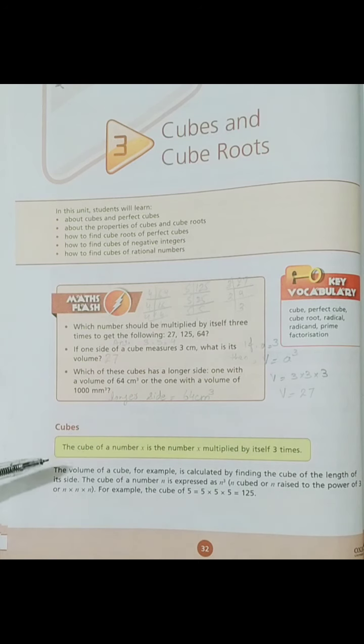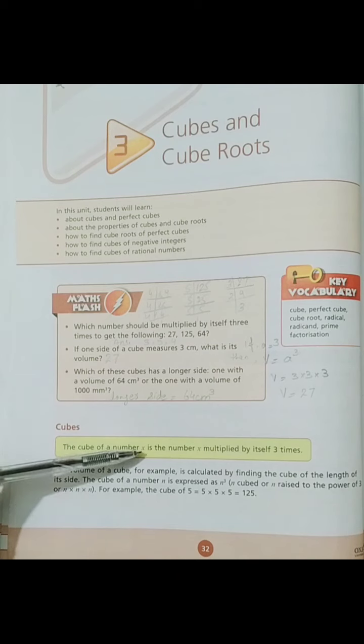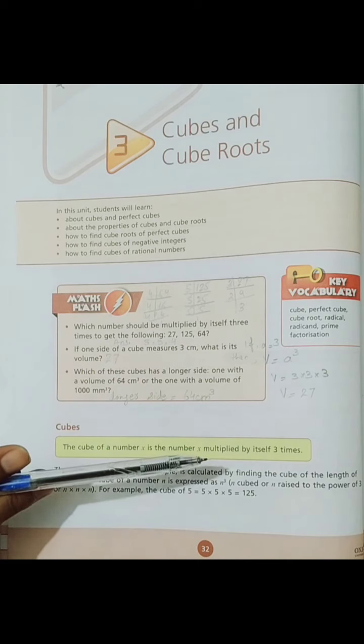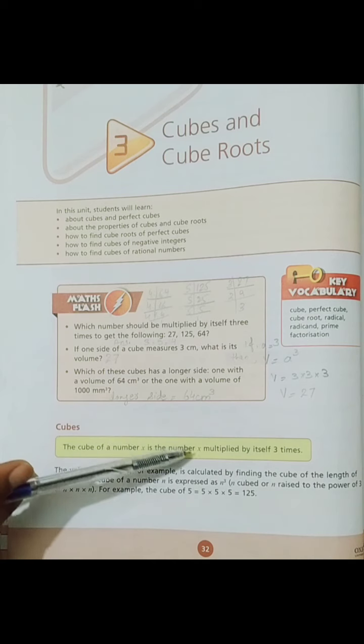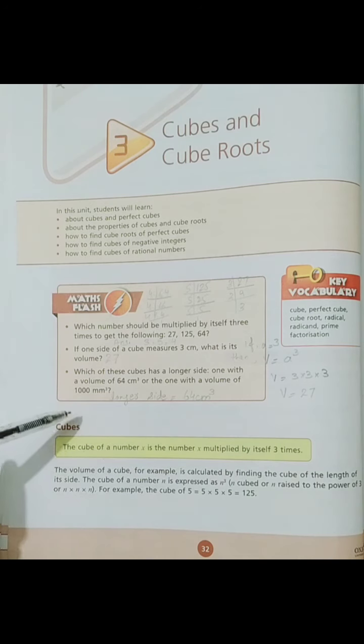So our first topic is cubes. What do we mean by cubes? The cube of a number x is the number x multiplied by itself 3 times. For example, we have x. x multiplied 3 times means x multiplied by x multiplied by x, and we get x cubed, or we say x raised to power 3.